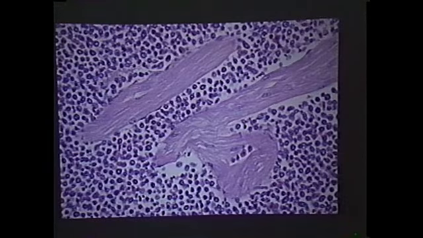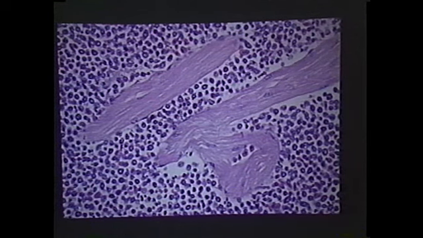Here was one that had enlarged ovaries resulting from an infiltration by neoplastic lymphocytes, leading to the diagnosis of lymphosarcoma in the ovary, but it also involved other organs such as the heart here.